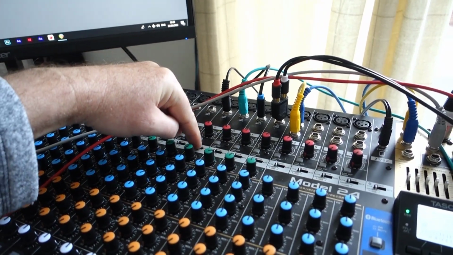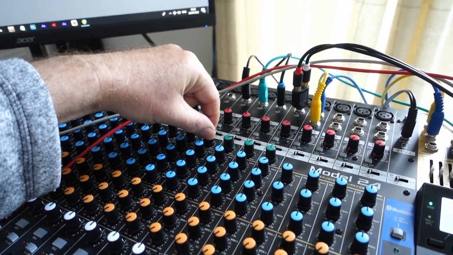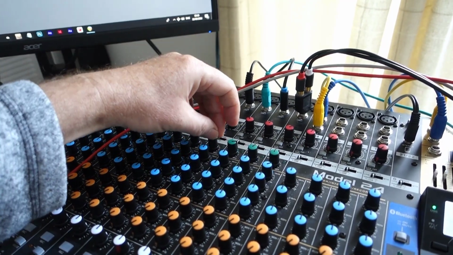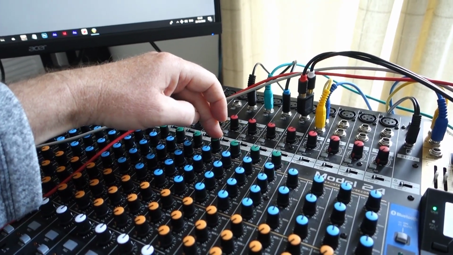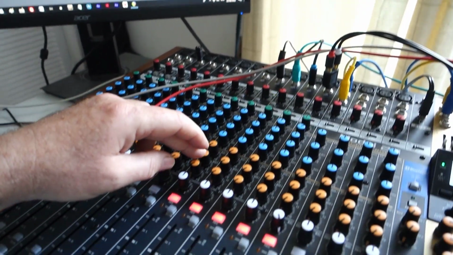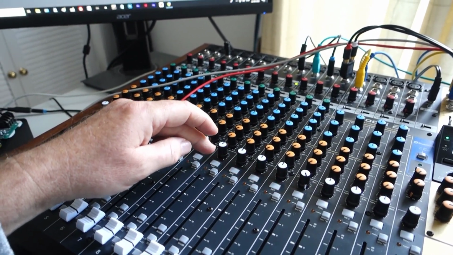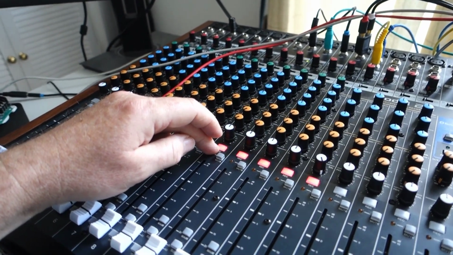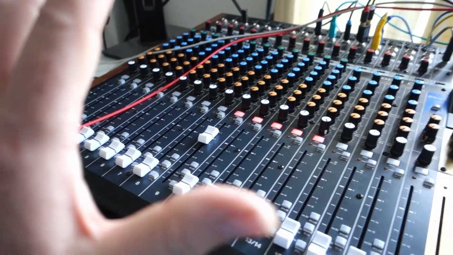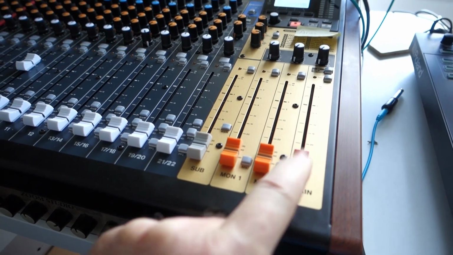The mode is set to live. I've knocked off the compression because I just want the full frequencies. These I've left for now. These I've left for now. This I've left, and I've put it into record. You turn up the fader. The volume is controlled by the main.